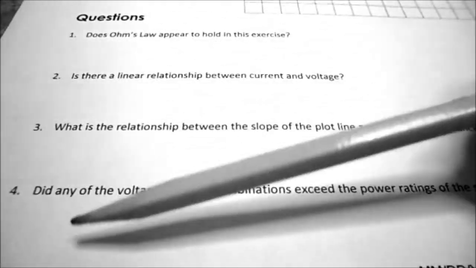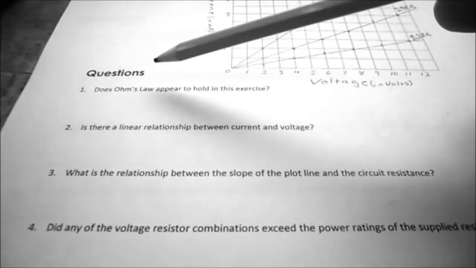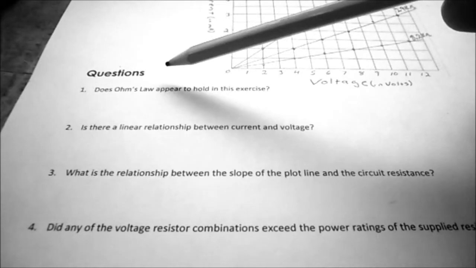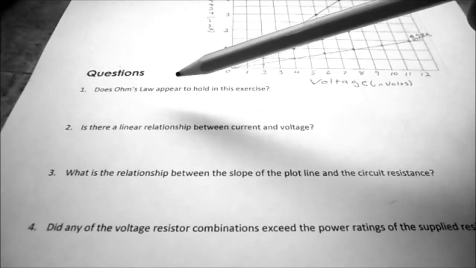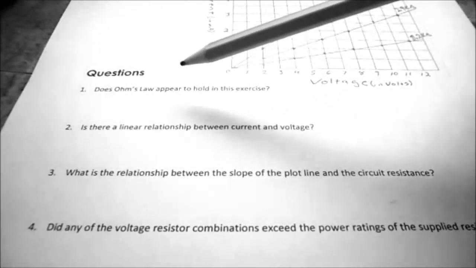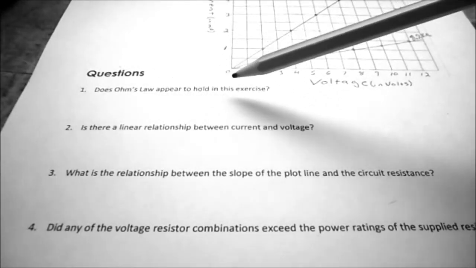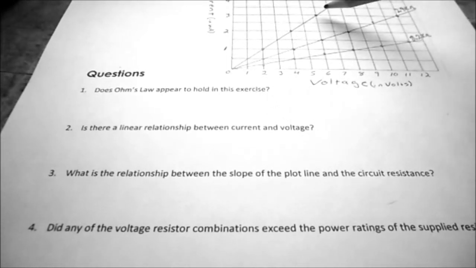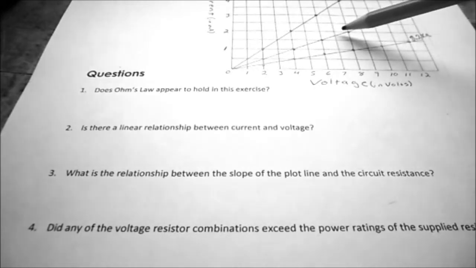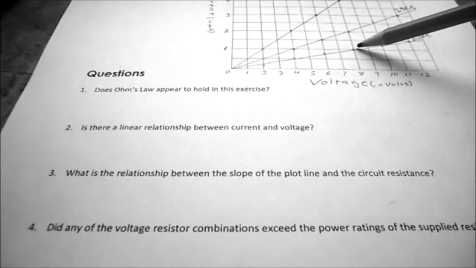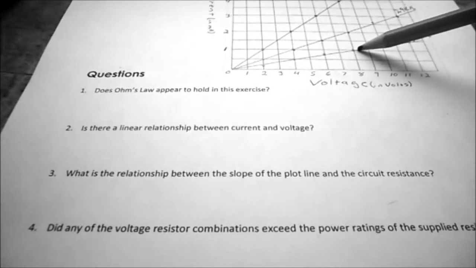I've given you 4 questions to answer. So once you've completed your graph, you can answer the questions. I know some of you are having difficulty answering these questions, but we're looking for fairly simple answers. So does Ohm's law appear to hold in this exercise? Well, looking at your graph, you can see that we have the 2K, the 4K, the 8K. So as we increase resistance, the current decreases. So I think the law holds.